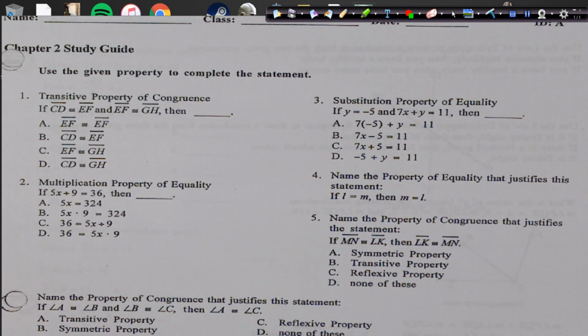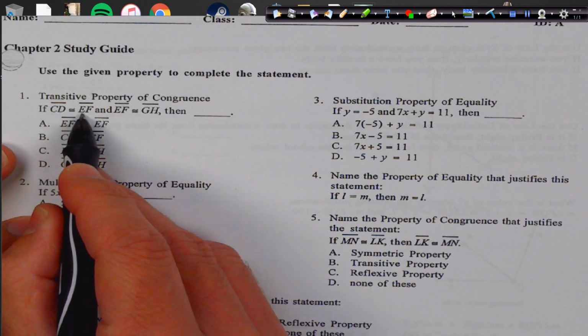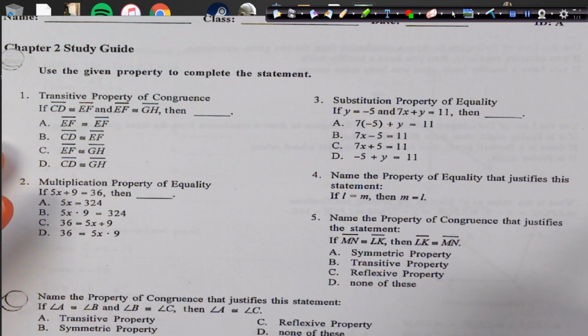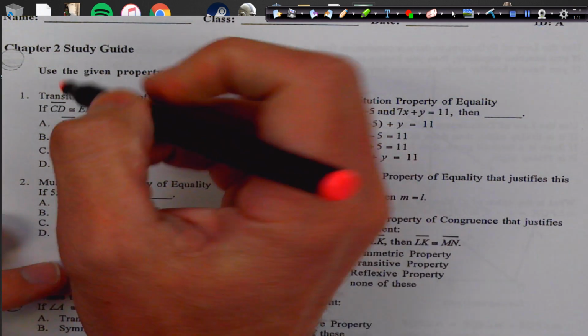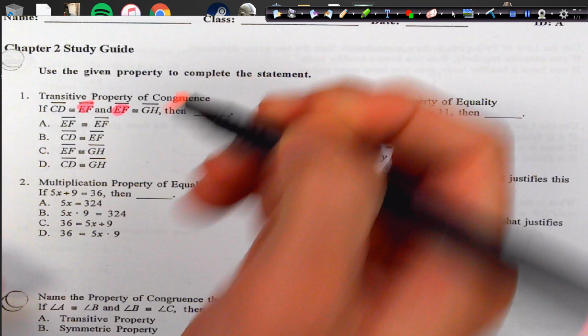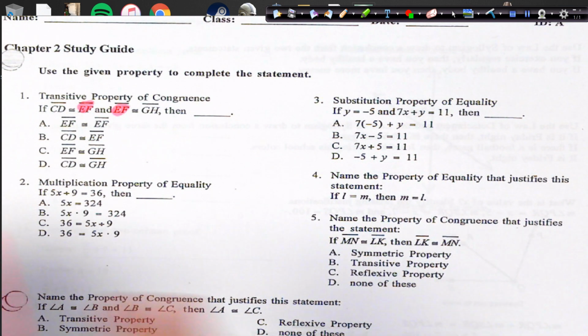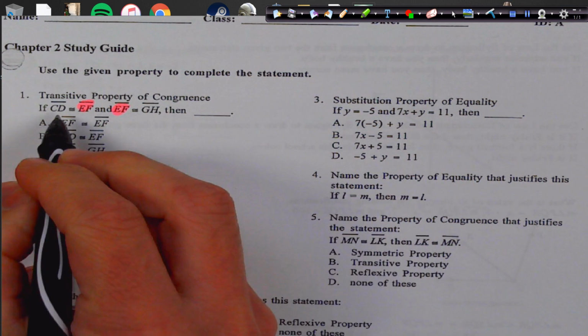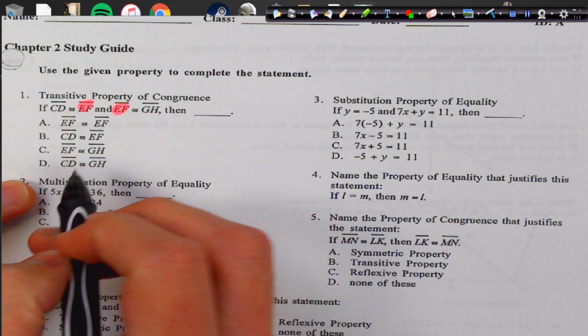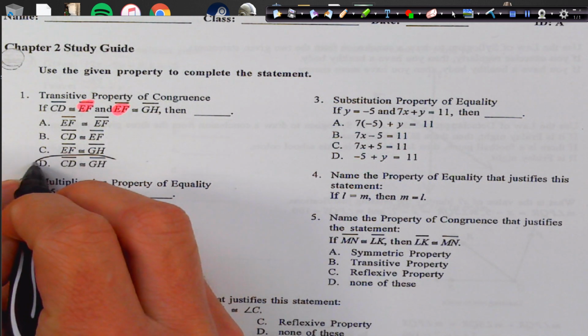Let's get started. Transitive property of congruence. We got CD equals EF, EF equals GH. What we see here is EF is connecting the CD and the GH. So we want to say that CD equals GH, which would be D.